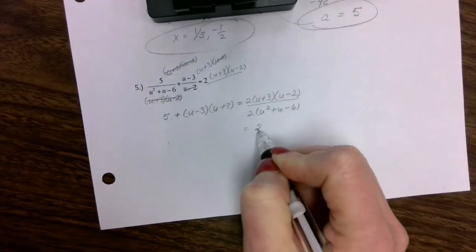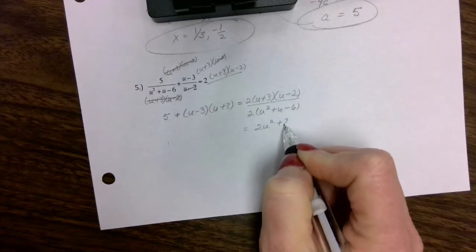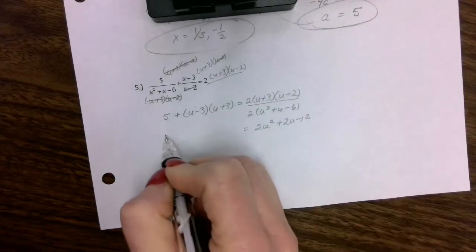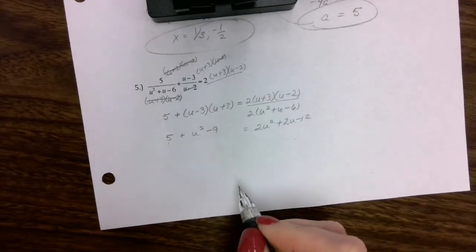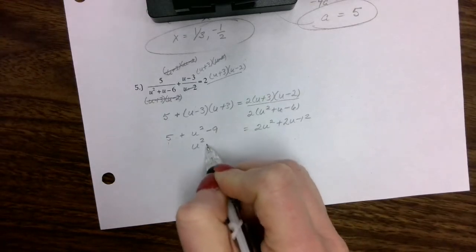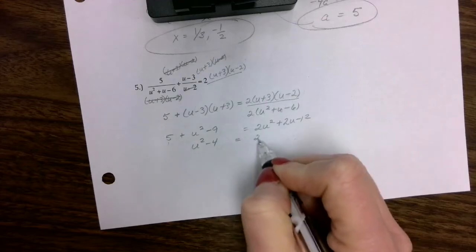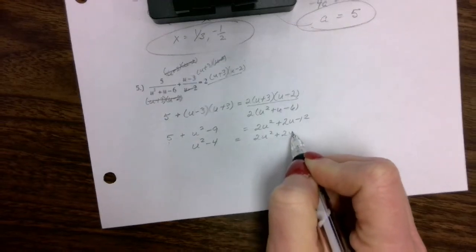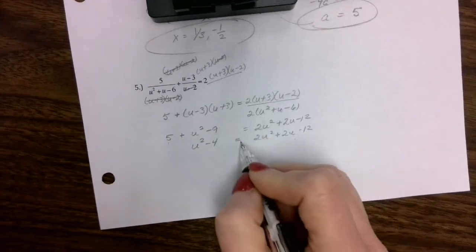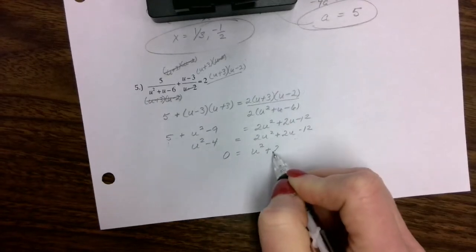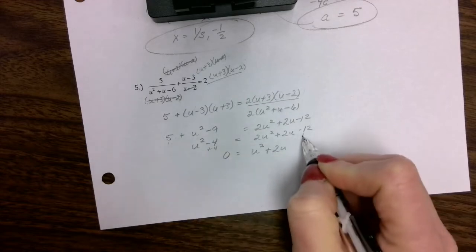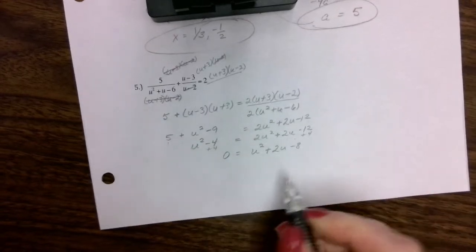So on the right-hand side, I get 2u squared plus 2u minus 12. And on the left-hand side, I get u squared minus 9. So that's u squared minus 4. Okay, let's get it set equal to 0. So subtracting the u squared over, I get u squared, and adding the 4 over, I get minus 8.